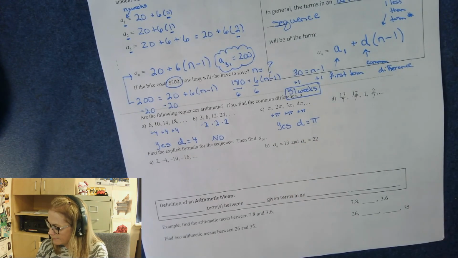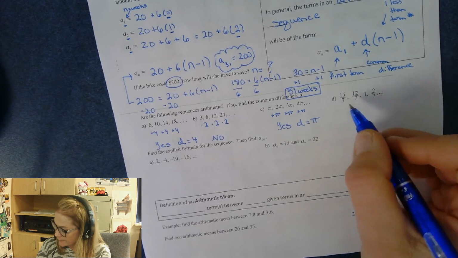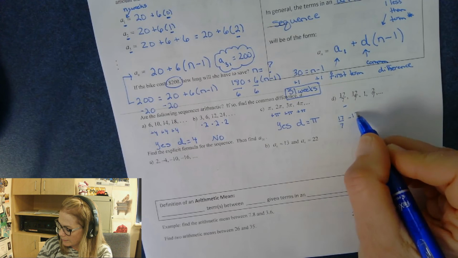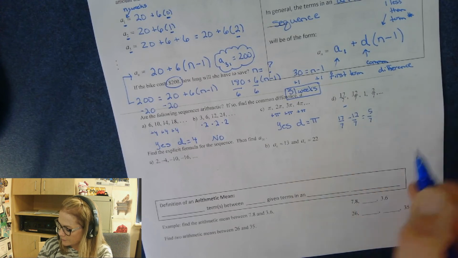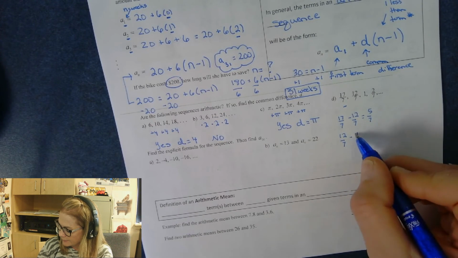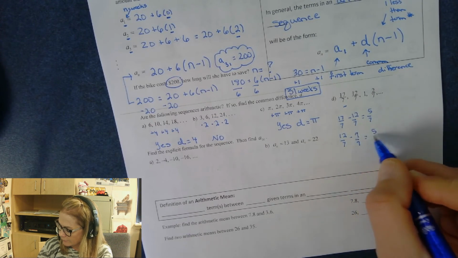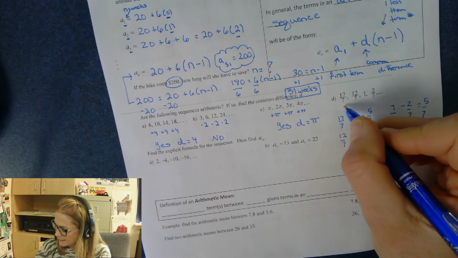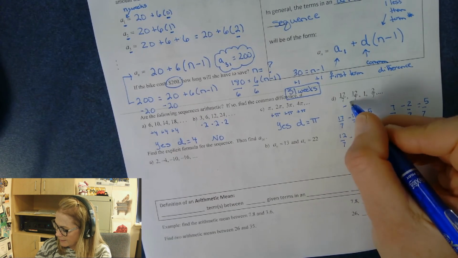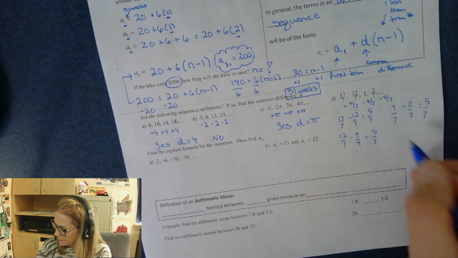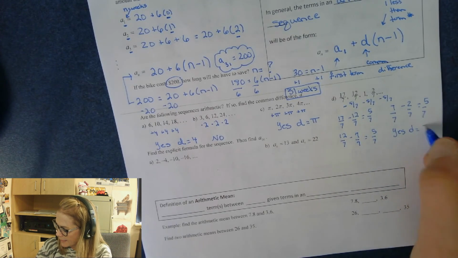All right, and then the next one here is going to be the difference between that one and that one. Just say 17 over 7 minus 12 over 7. That's 5 over 7, and check them all. Now 12 over 7 minus 1, which I'm going to change to 7 over 7, that's also 5 over 7. And then 1 minus 2 over 7, which I'm going to change to 7 over 7, 5 over 7, so this is a yes. It's a minus 5 over 7 each time. So this is a yes, d equals minus 5 over 7.